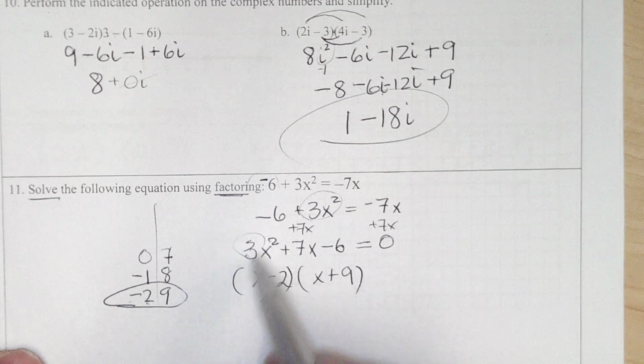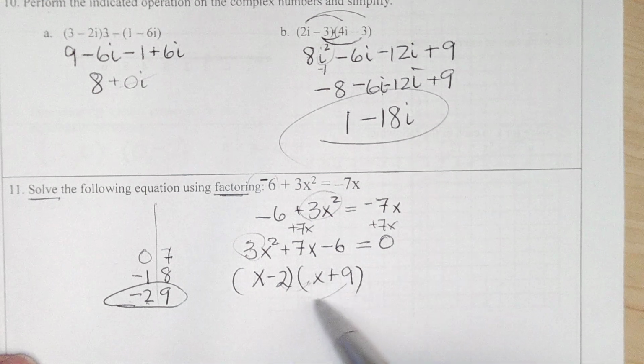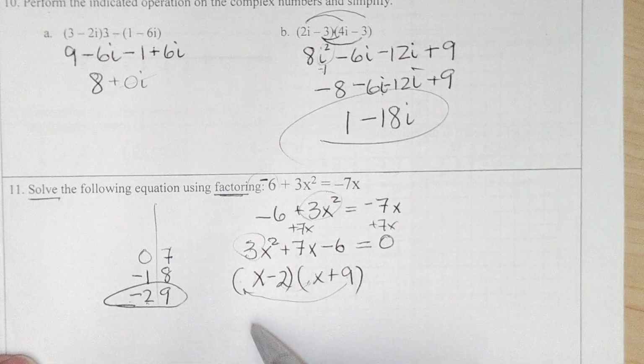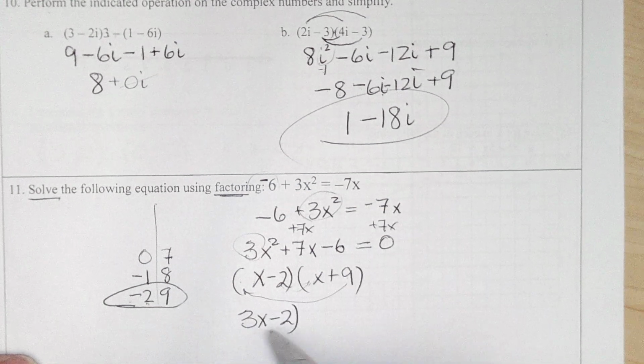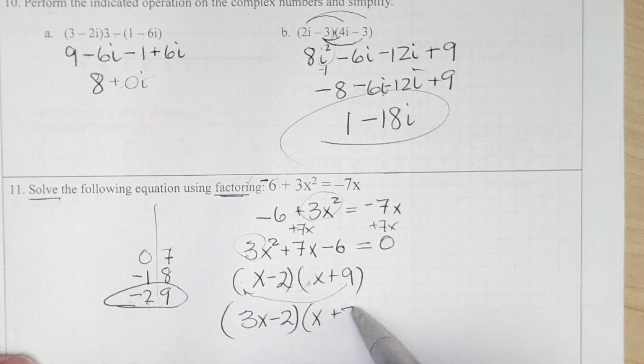But I need to have 3x squared. Can't get the 3 here because that's a 2. But I can here by dividing by 3 and multiplying by 3. So I get 3x minus 2 and x plus 3.